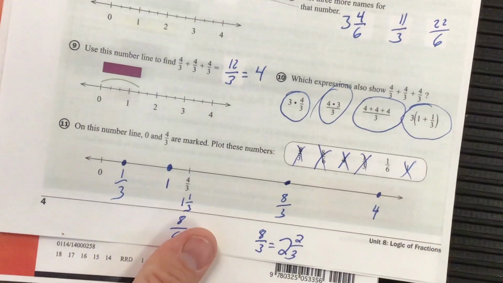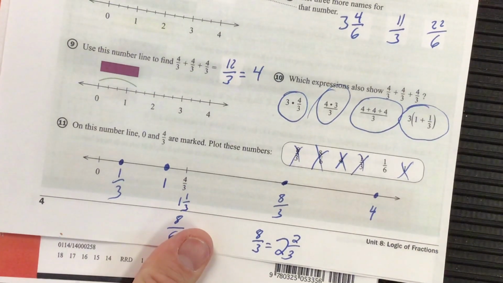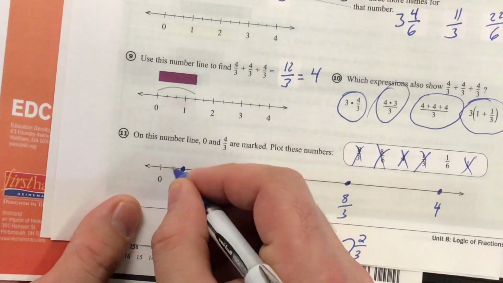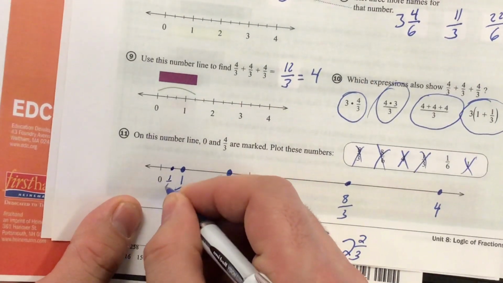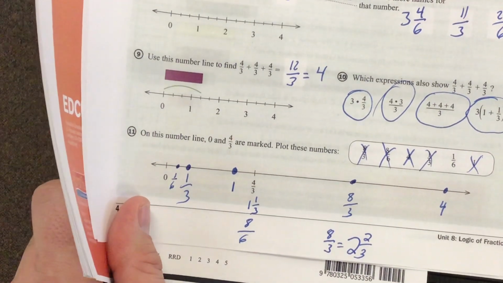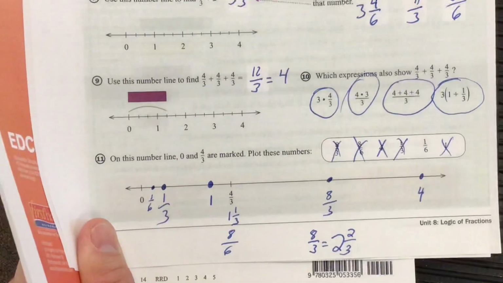Last one, 1/6. 1/6 will go right between 0 and 1/3. Yeah. Right in between those two. It's halfway between those two. No, I meant 1/6 of the way to 1. Yeah, yes, that's what I was saying.